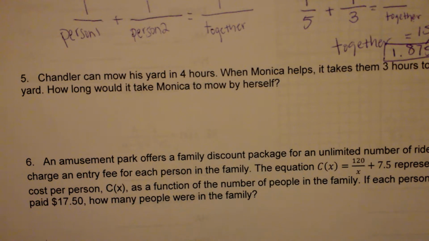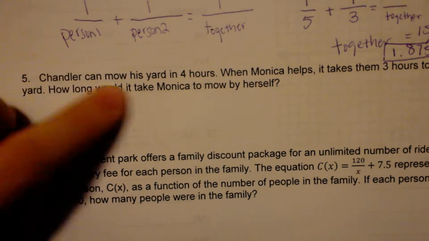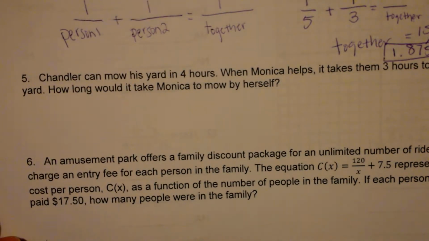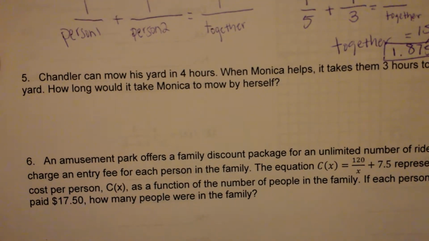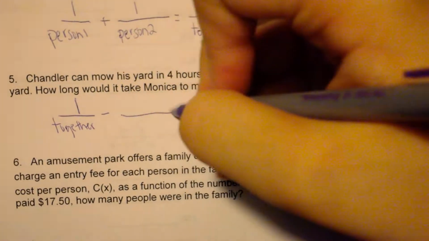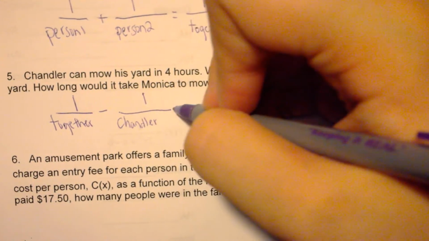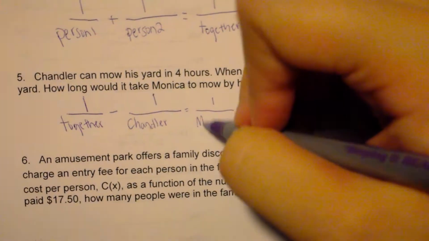And then number 5, it says Chandler can mow his yard in 4 hours. And then when Monica helps them together, it takes them 3 hours. So how long would it take Monica to mow by herself? And so that one's similar to number 4, except I have that equation rearranged. So it's 1 over them together minus 1 over Chandler equals 1 over Monica.